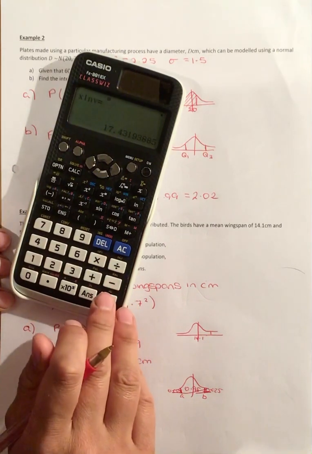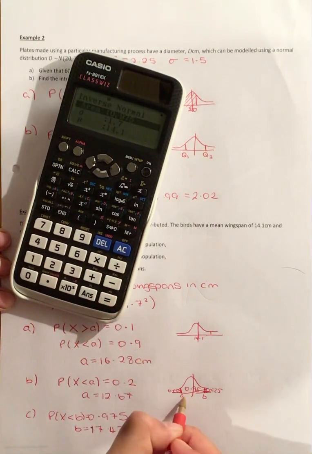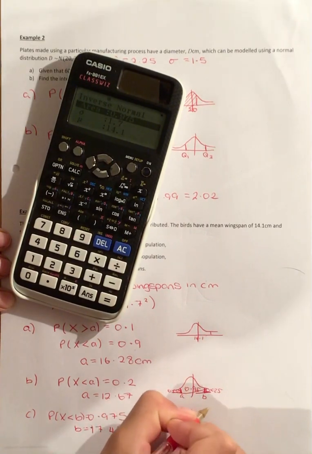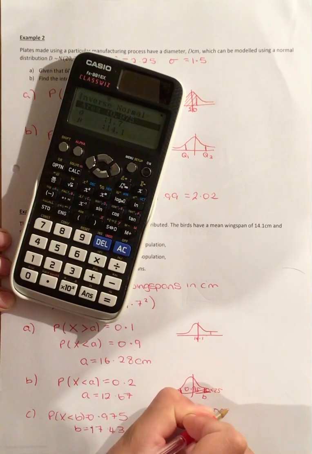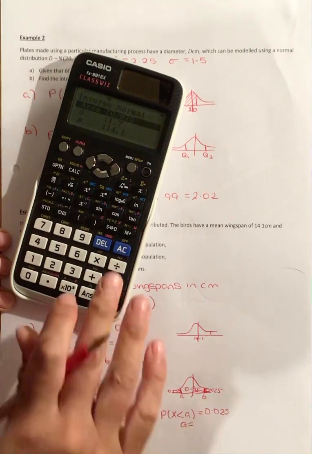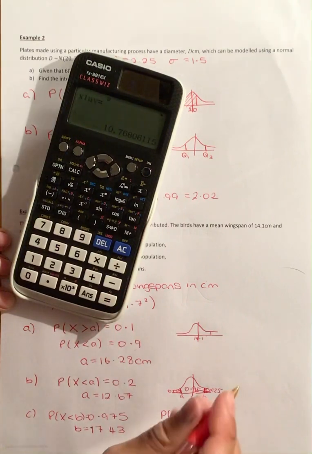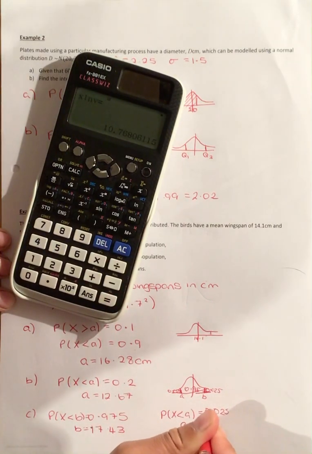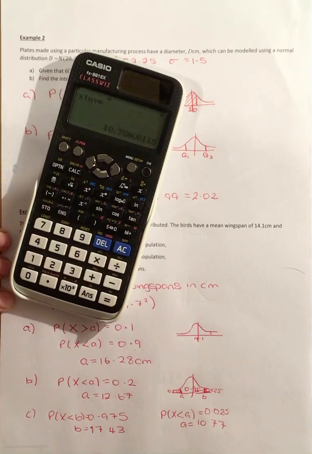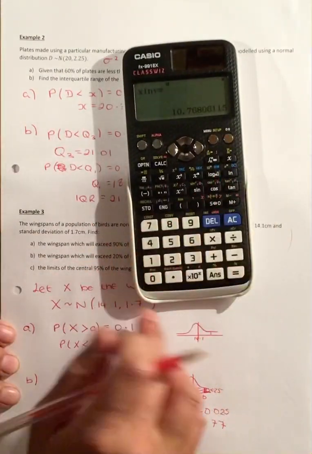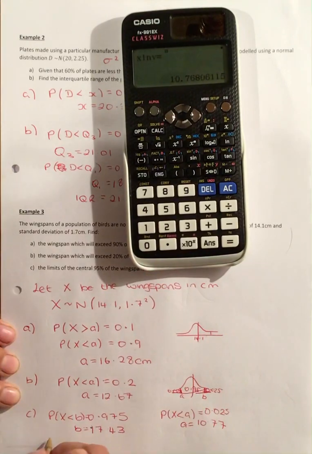And then I can work out my value of A, because my probability that X is less than A needs to be 2.5%. So that gives me a value of A of 10.77. So the limits of the central 95% of the wingspans are those values there.